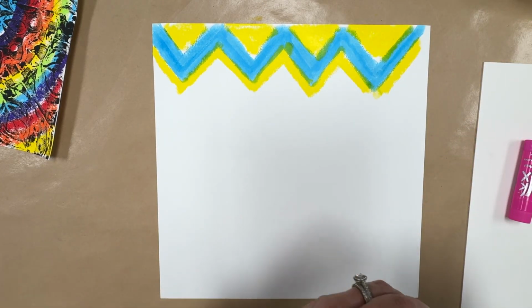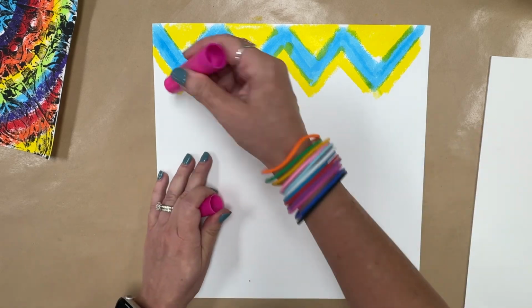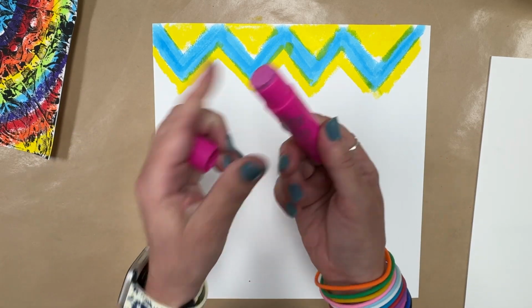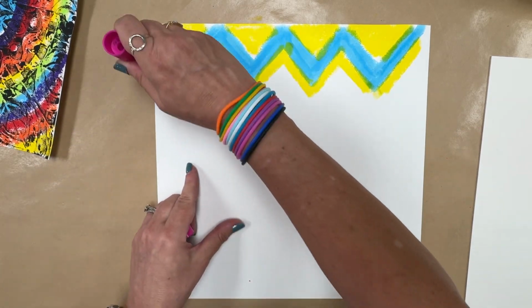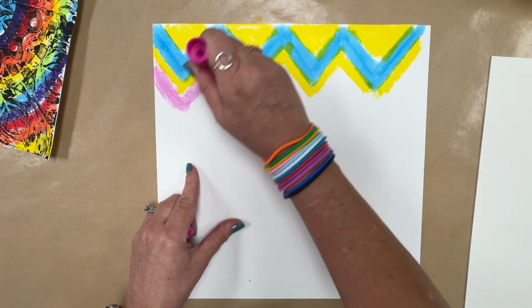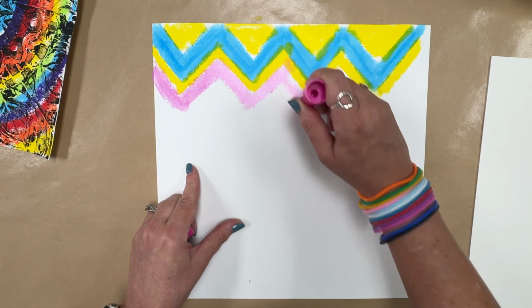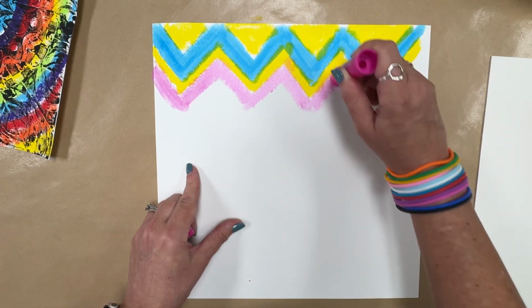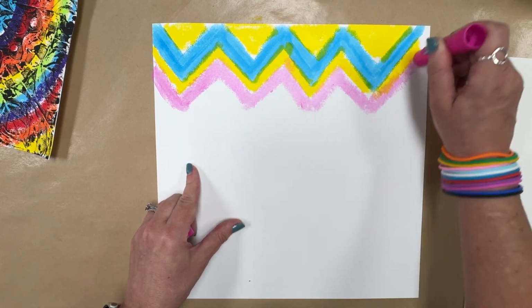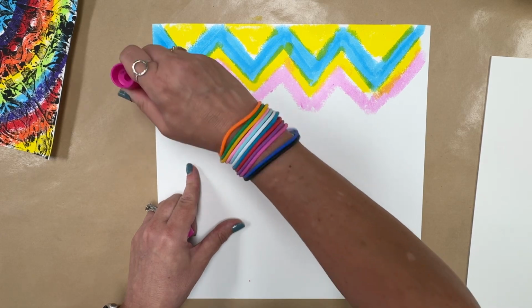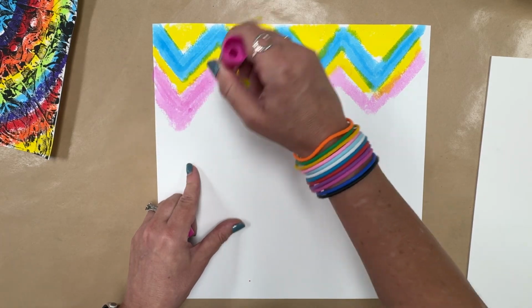And now I'll go with my pink to roll it out. If the ends of these get dirty, all you have to do is get a paper towel and wipe it off, because sometimes they're kind of like oil pastels and they'll get all mixed up. And I'm doing a pattern. I'm going to make this one, this pink one, a thick one.